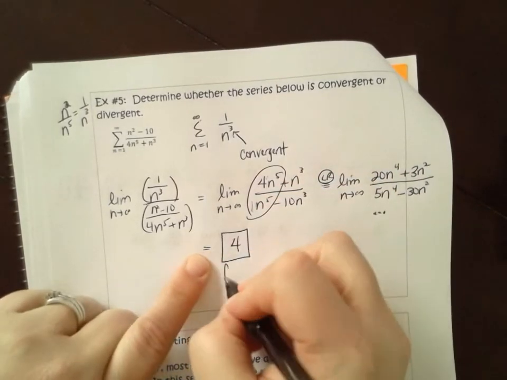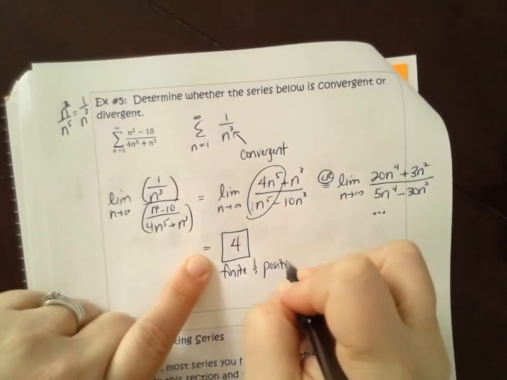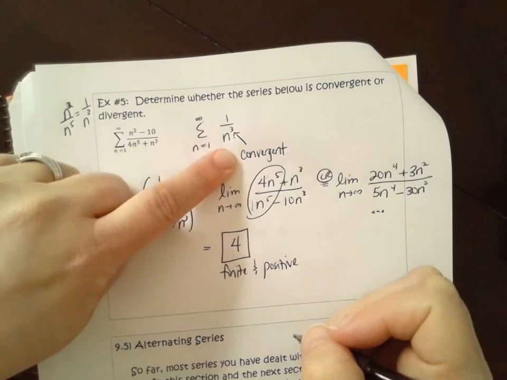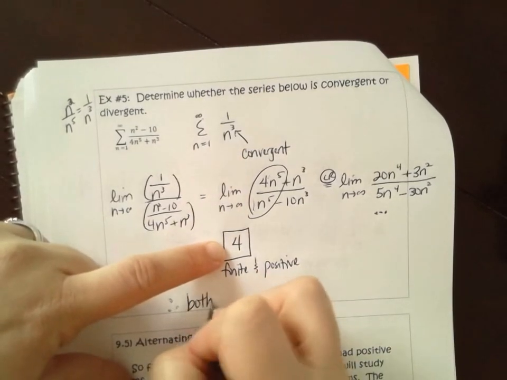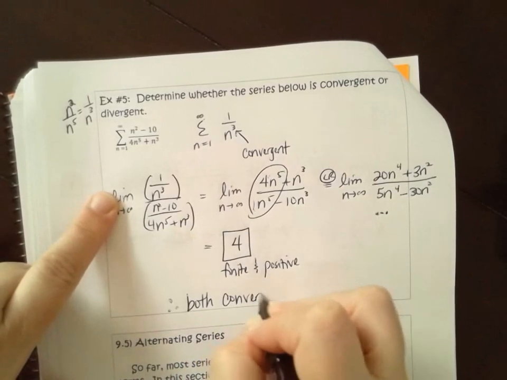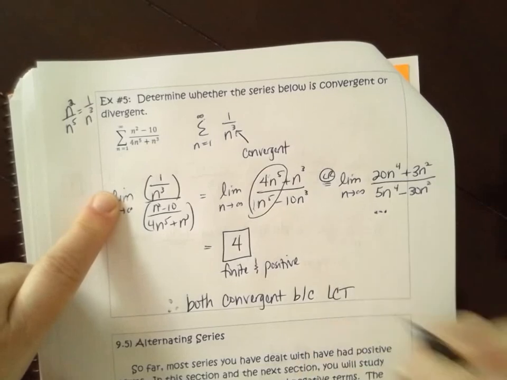This is finite, and it's positive. So because I used a convergent sequence and I got this kind of an answer, then I know that both are convergent by means of the limit comparison test.